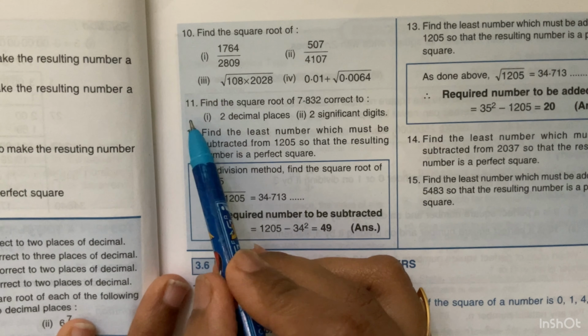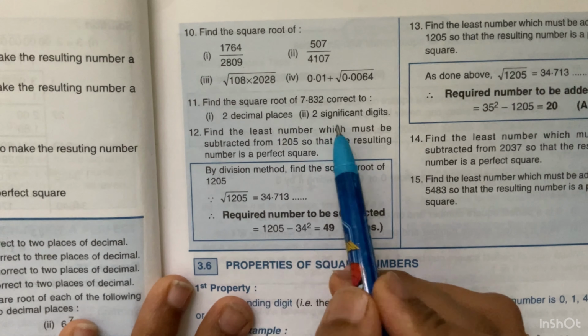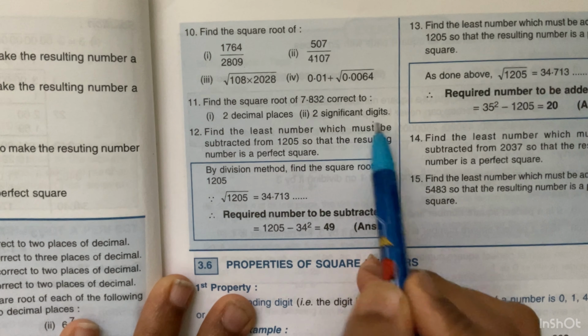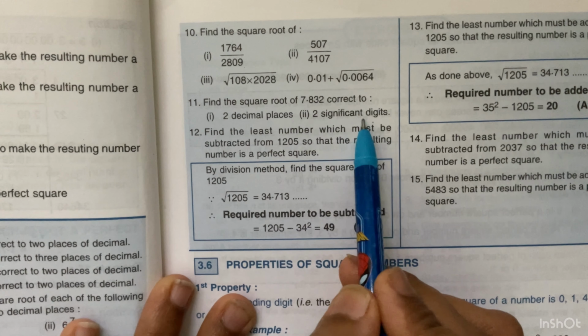Now we have question number 11. Find the square root of 7.832 correct to two decimal places, and in that second one is two significant digits. Okay. Now first we will find out the square root of this value, then we will go to the decimal places and significant digits. Okay.